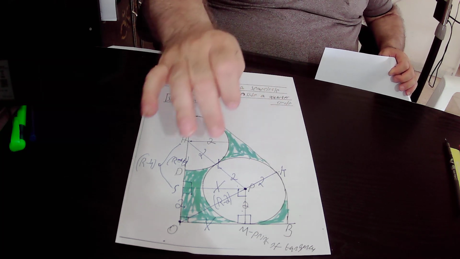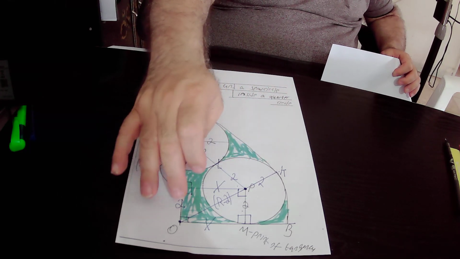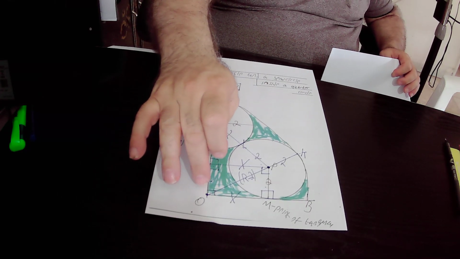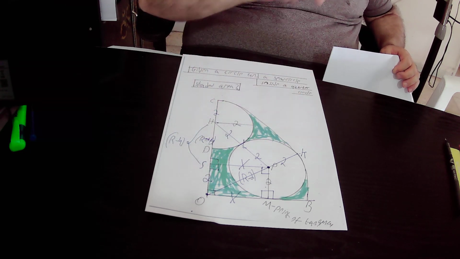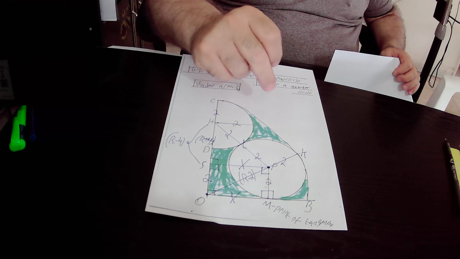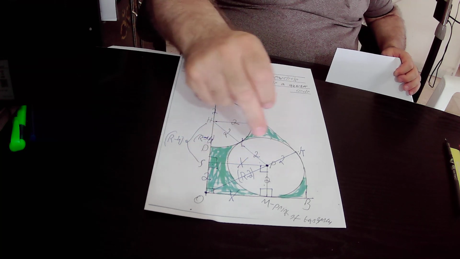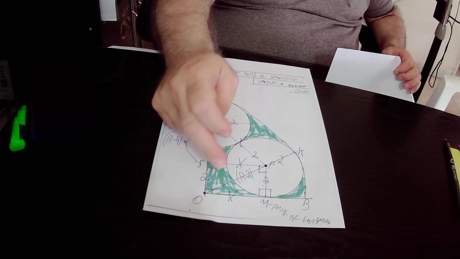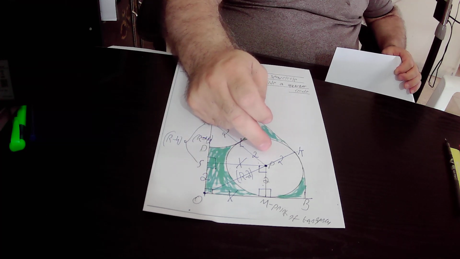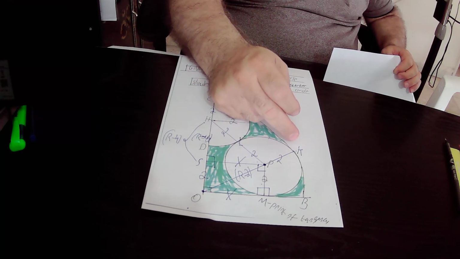In this case, the straight line OP must pass through point K. Why? Because point O is the center of the quarter circle and point P is the center of the circle, so the straight line that joins their centers is OP, and according to the rule, it must pass through the point of tangency.